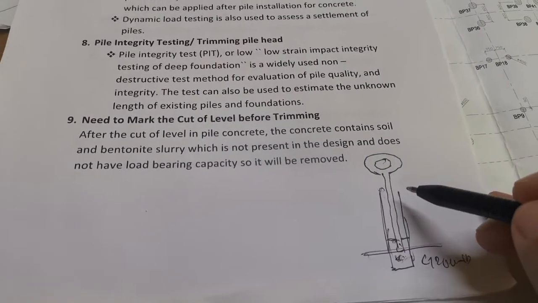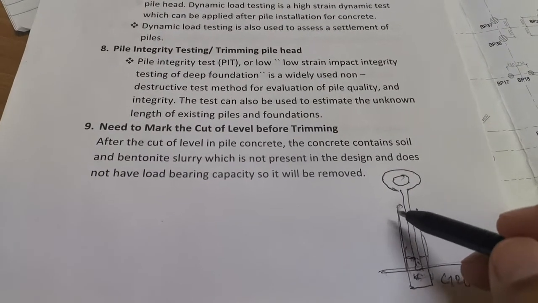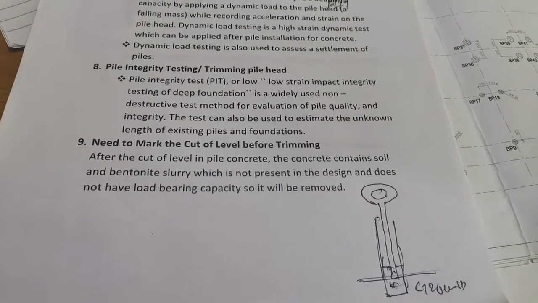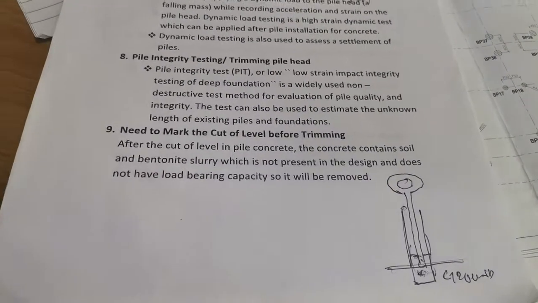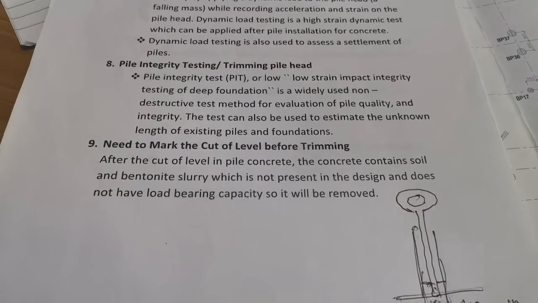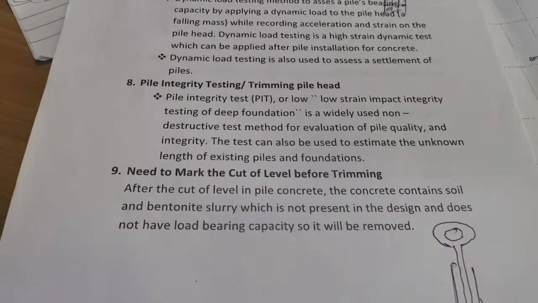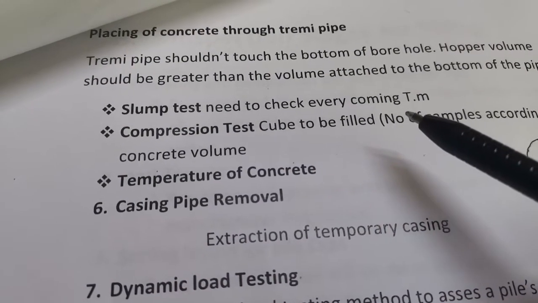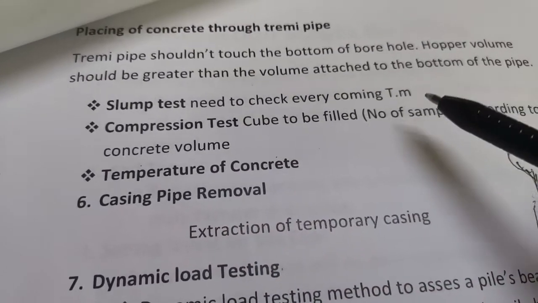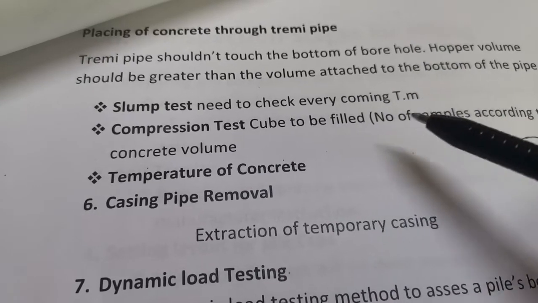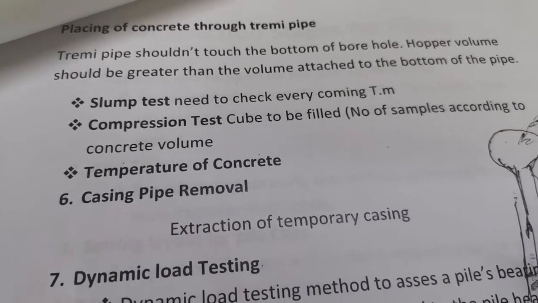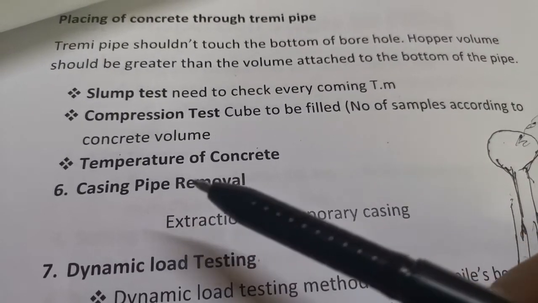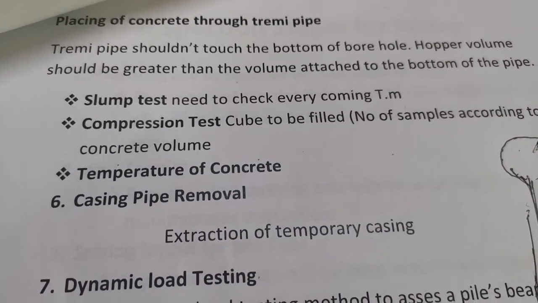That's why we are trimming the head, because in the head concrete there is soil and chemicals. That's why we are trimming the head of the pile and bending the steel into the pile cap. Yes, the slump test needs to be checked for every coming TM. Compression test means transit mixer. Every batch we can check, or alternately we can check. Compression test cubes to be filled, number of samples according to the concrete volume. Yes, this is also according to the standard.